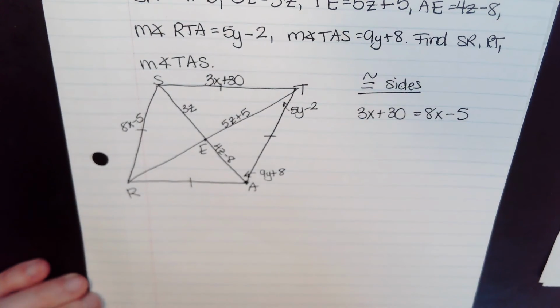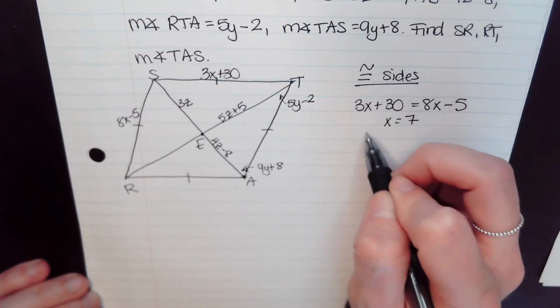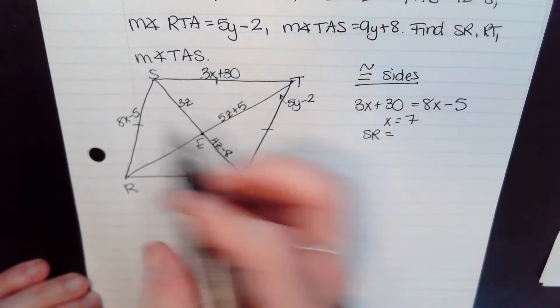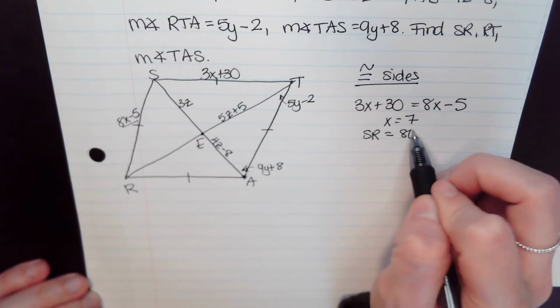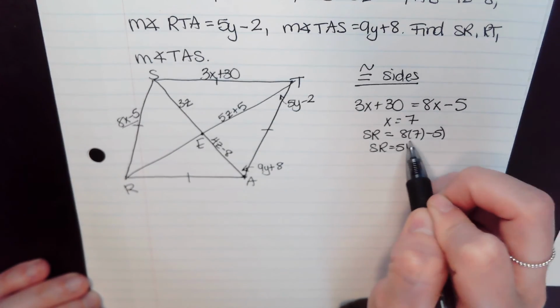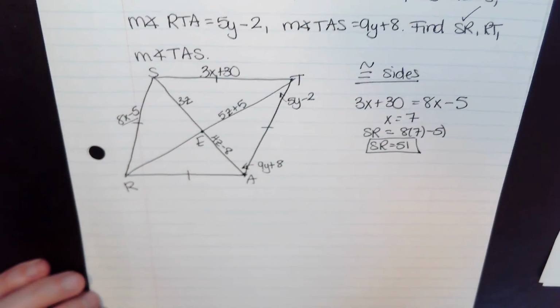And then you could go ahead and solve that, and that should give you x equals 7. Again, you should have the work on your paper. And if you substitute 7 in for SR, so 8 times 7 minus 5, that should give you SR is 51. So we found one of the 3 things we need to find.